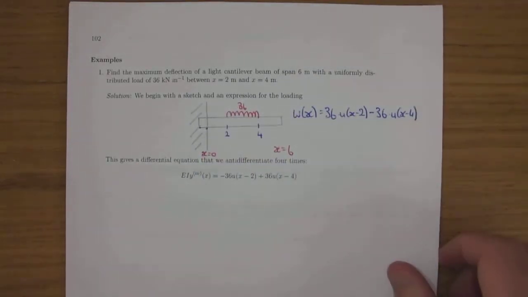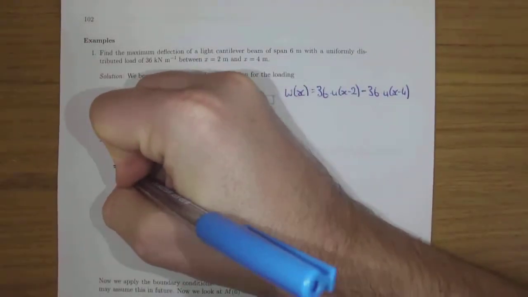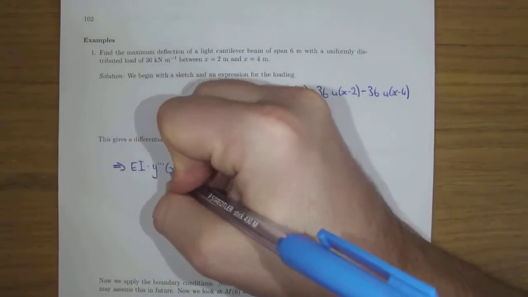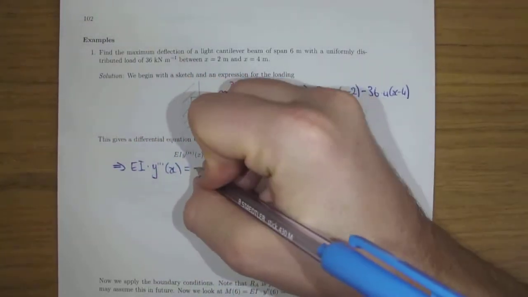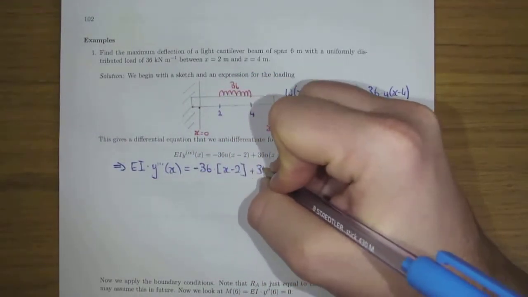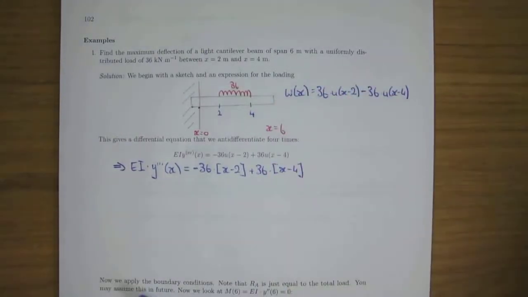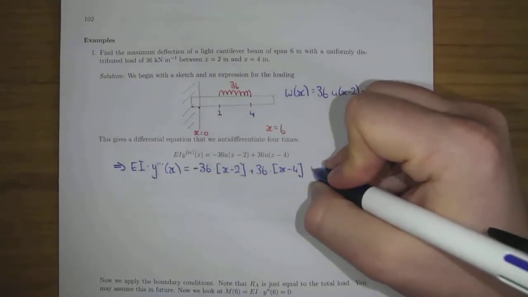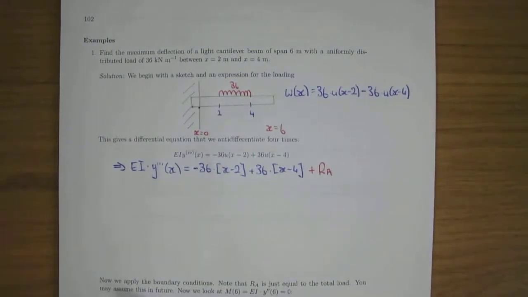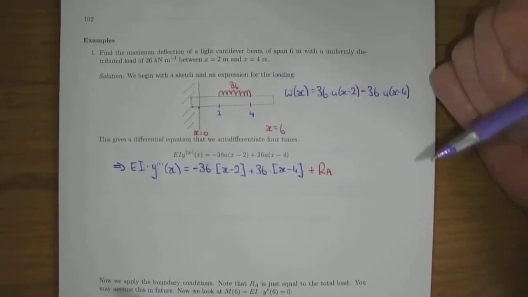I'll probably go at the constants of integration as I go. Fixed constant EI, antiderivative of the fourth derivative is the third derivative. Antiderivative of a u function is a square bracket. Fixed constant plus 36, antiderivative of u function is square bracket. And the constant here, the first one is RA. And we'll find it again. So the reaction A, so let's just explain it here again.